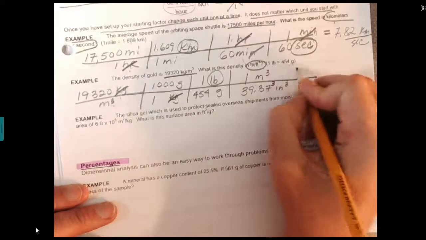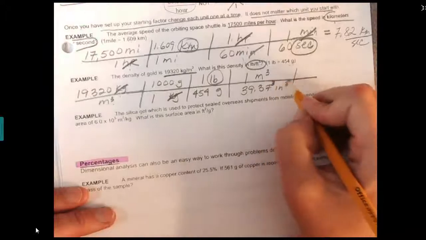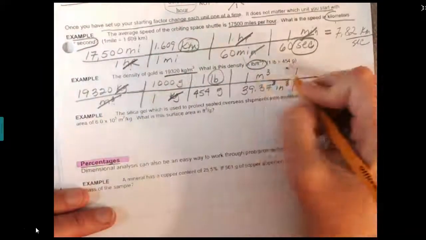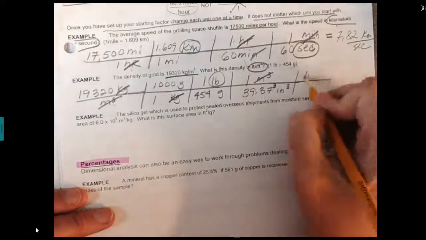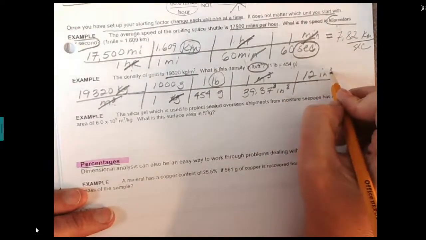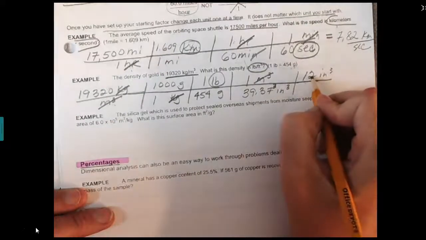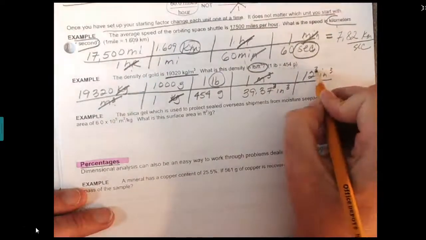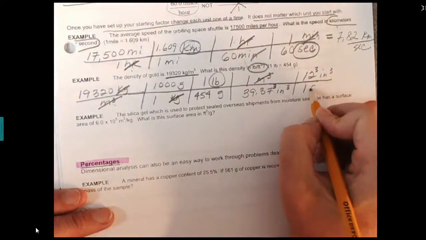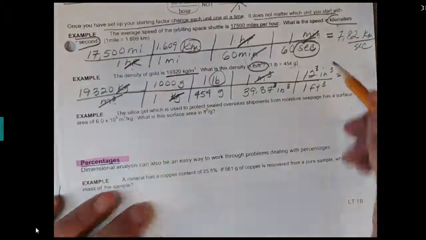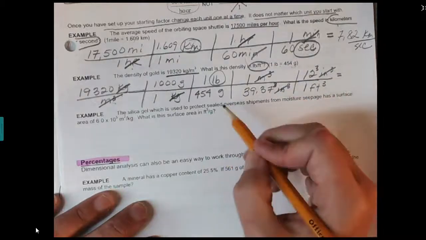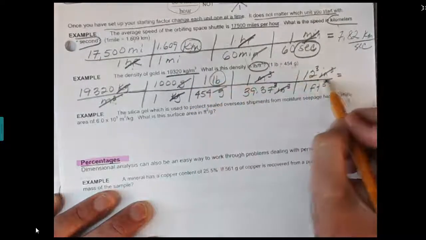You with me? Okay, so then my meters cubed cancels. I've got to get inches to what? Feet. So for every 12 inches cubed, since that's cubed, what do I have to do to this 12? Cube it. There is 1 foot cubed. Okay? So our inches cubed cancels. Our grams have canceled, so I've just got feet at the bottom. So I know I've set it up right.